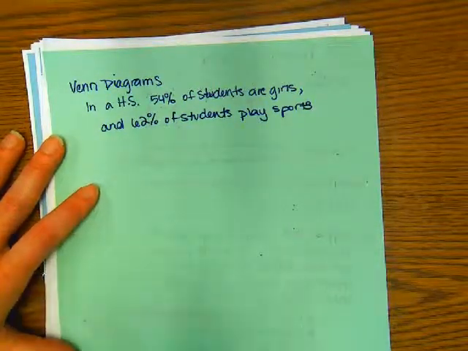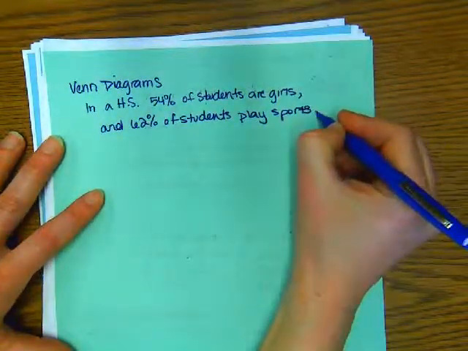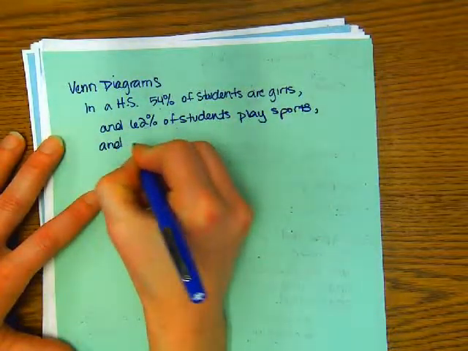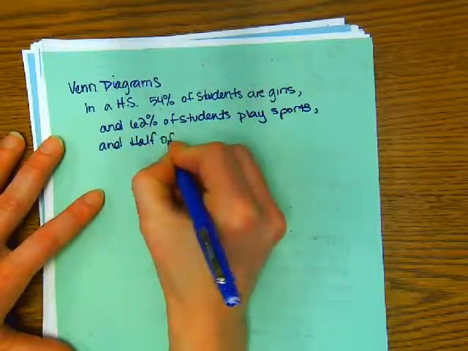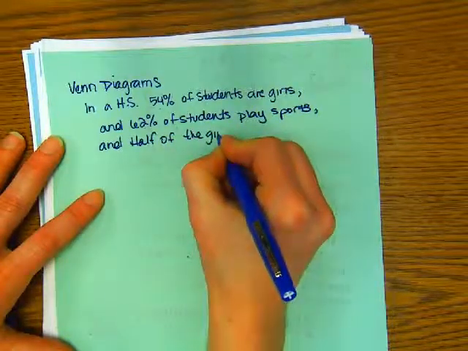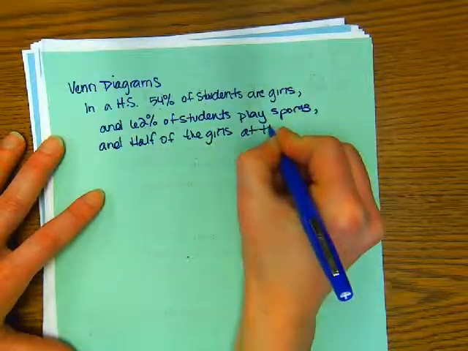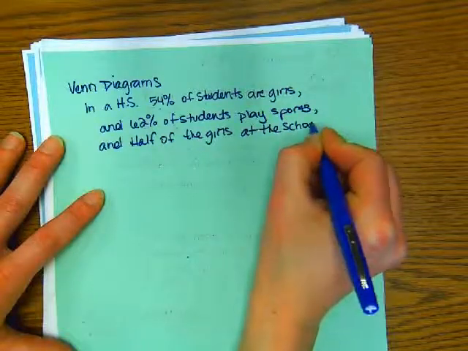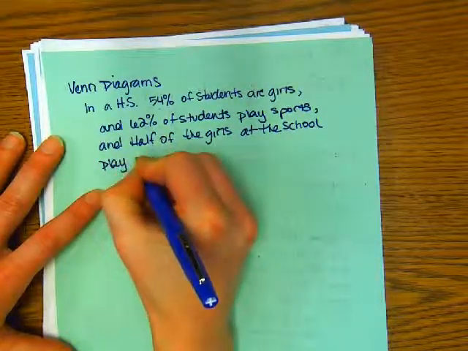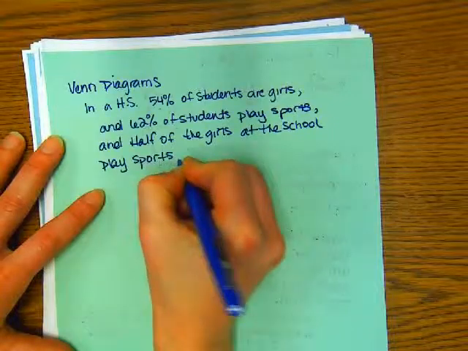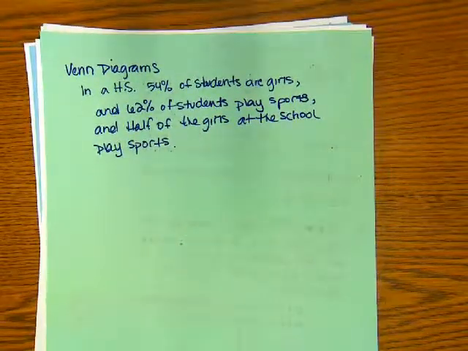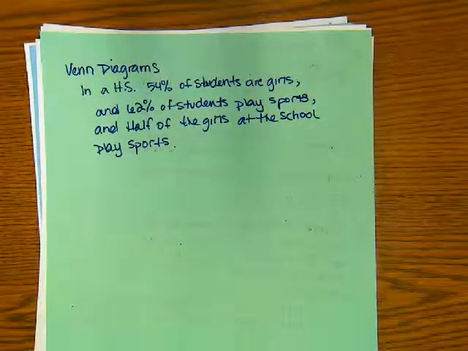Half of the girls at the school play sports. Okay, write down that scenario, and then we're going to do the Venn diagram and answer some things about that.